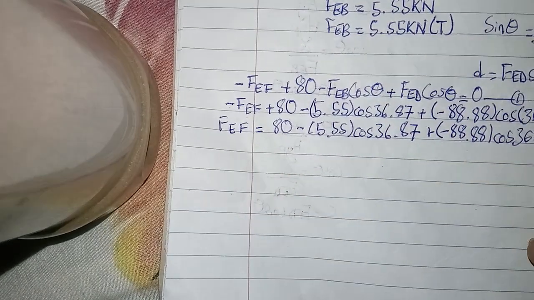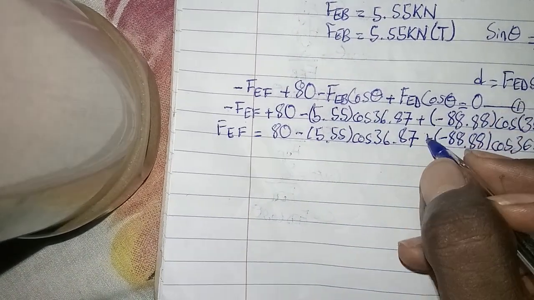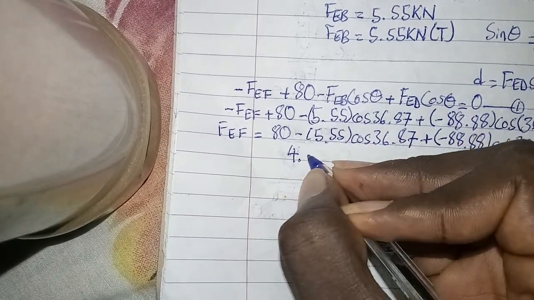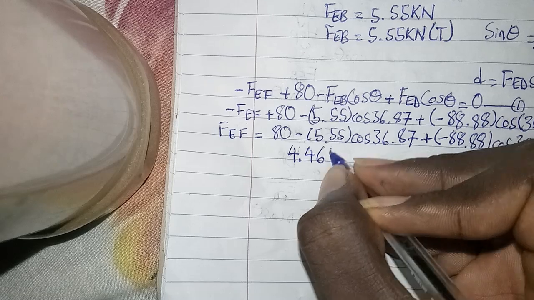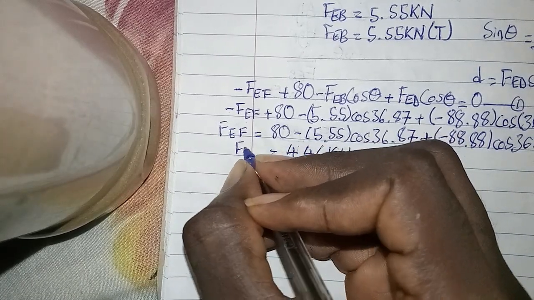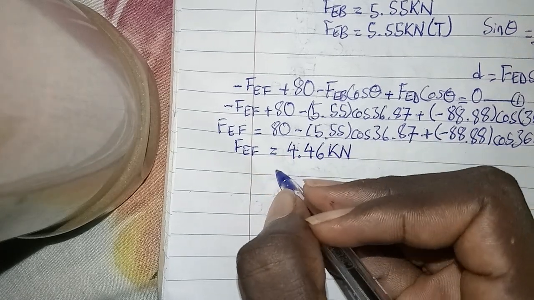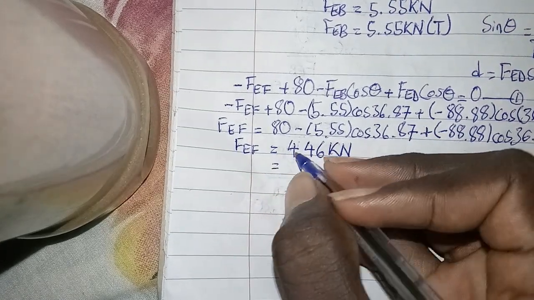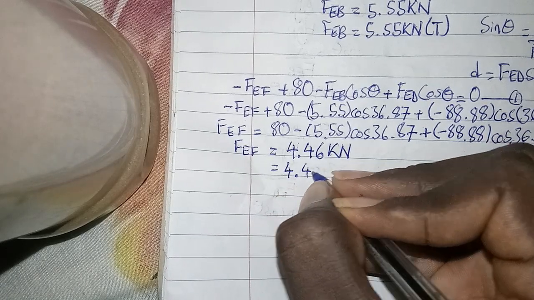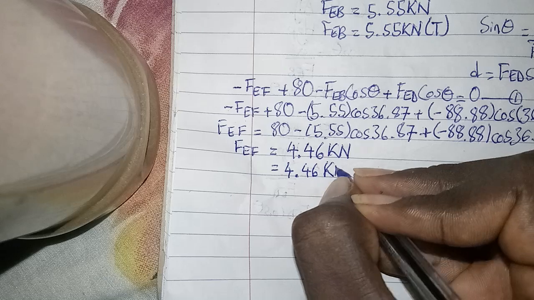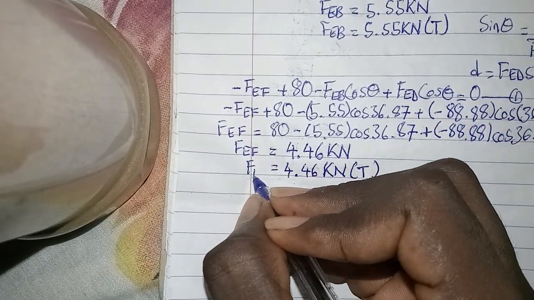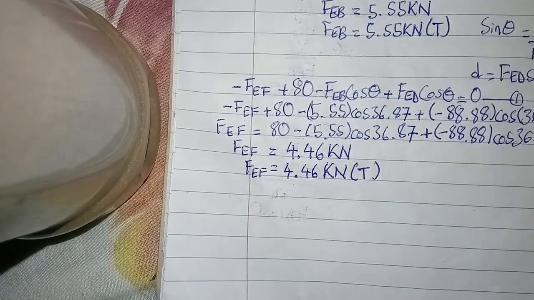So you punch these on the calculator to get 4.46 kilonewton. So force EF will be equal to 4.46 kilonewton. It is positive, so it will be under tension. So that's it.